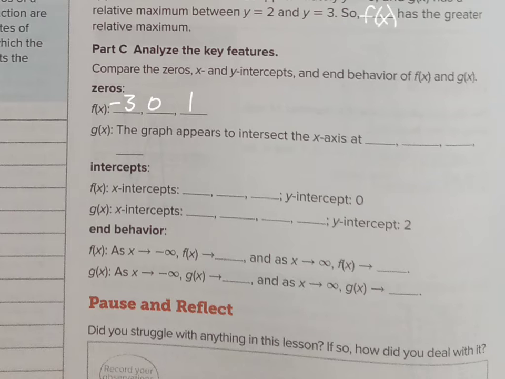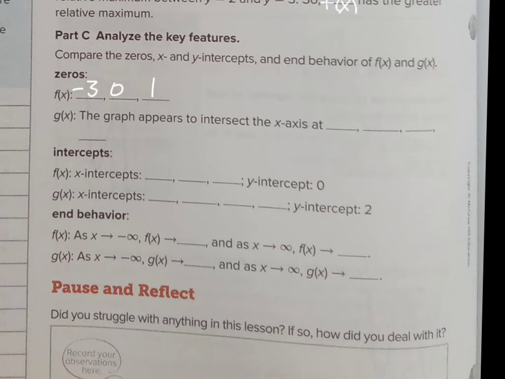What about the zeros of G? They got 4 of them. And these are approximations: -1, -1/2, 1, and 2. Is that okay with everyone?